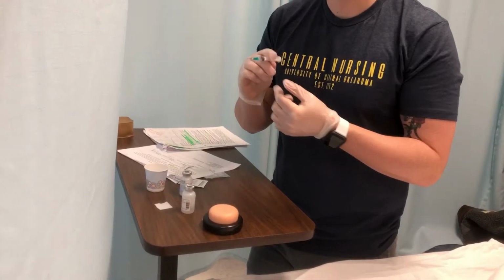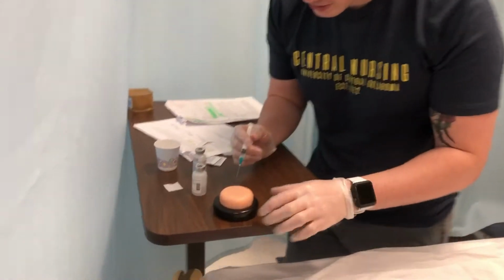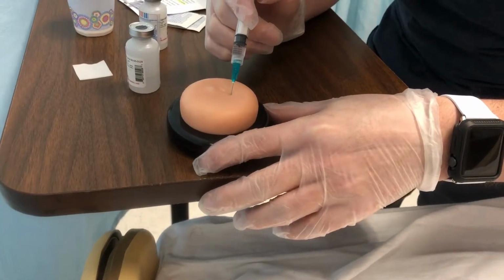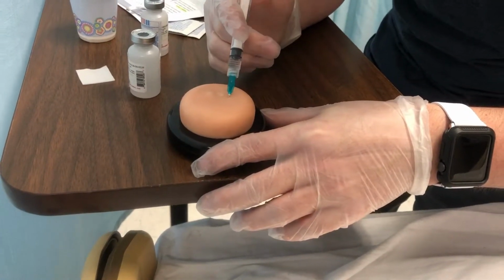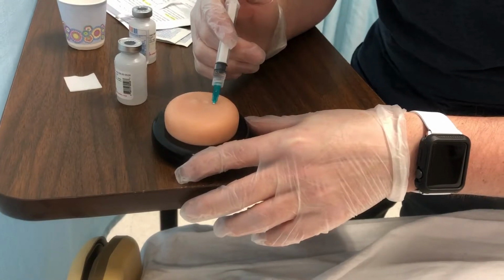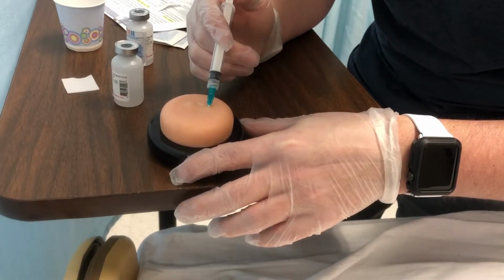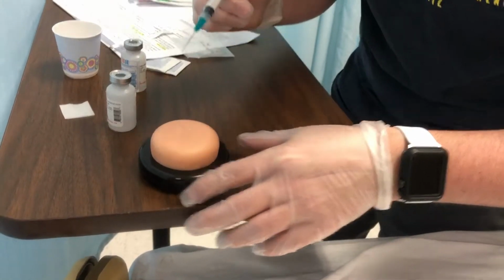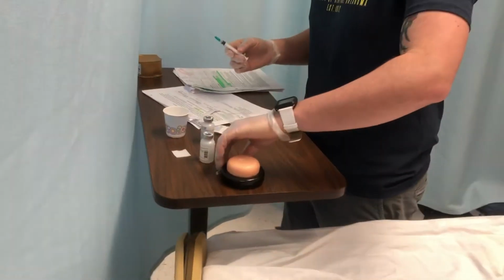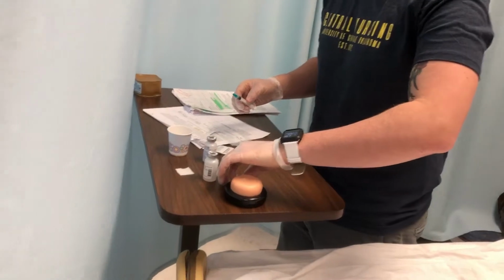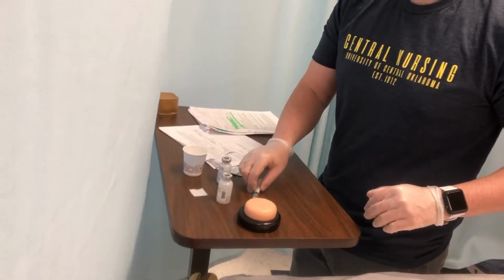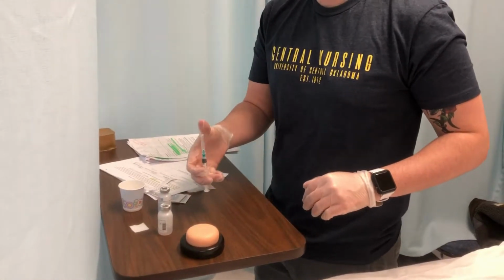I want to make sure that the bevel is up. And I'm going to go at a 45-degree angle. Inject it slowly. And pull out quickly. And I'm going to recap this needle with one hand.